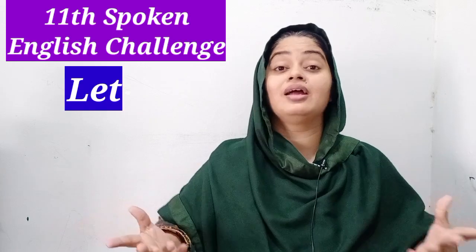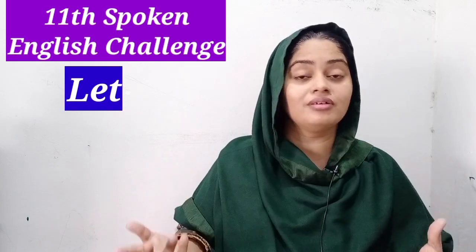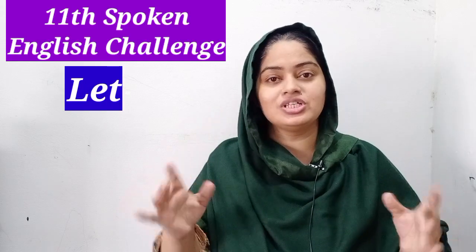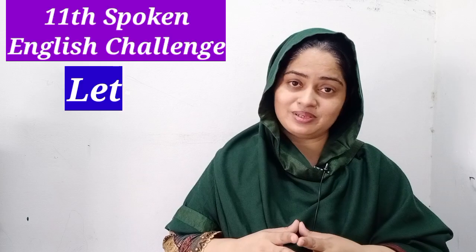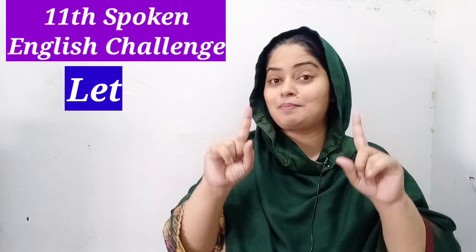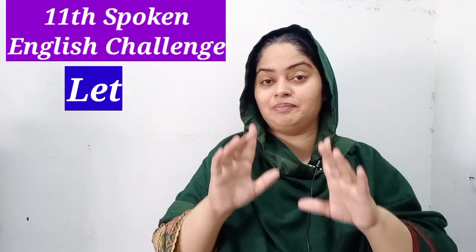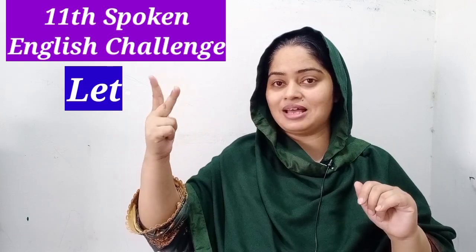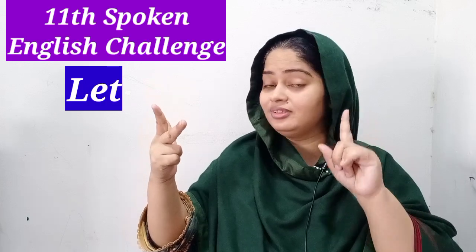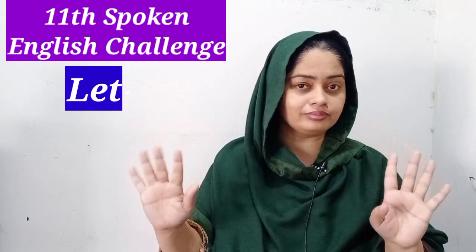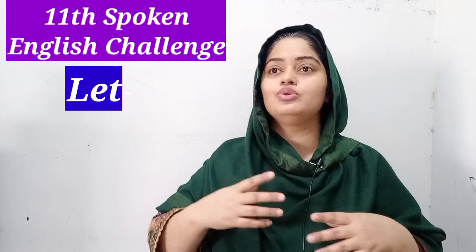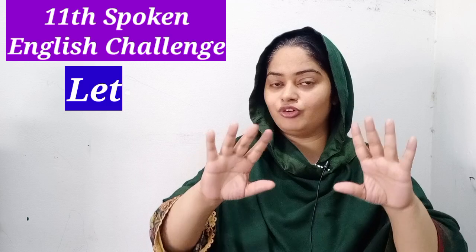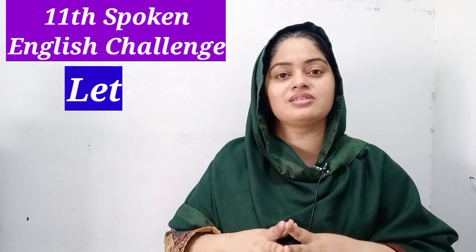Now coming to the second and most important usage of let: the usage with modal verbs. What are modal verbs? Modal verbs are can, could, may, might, should, would. These are called modal verbs. The basic structure would remain the same. Remember, let plus object plus base form without the addition of "to". And with a modal verb, the structure would be the same for all modal verbs.